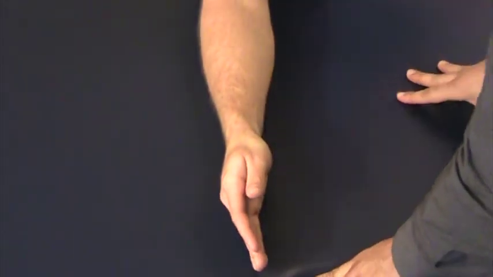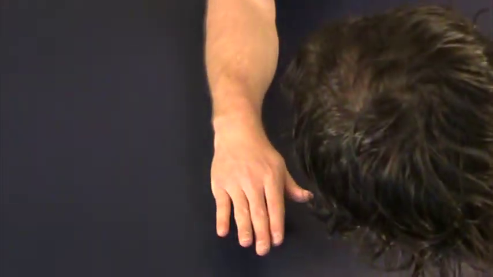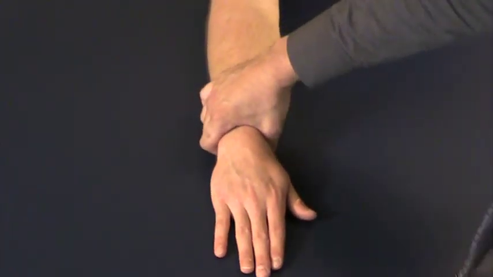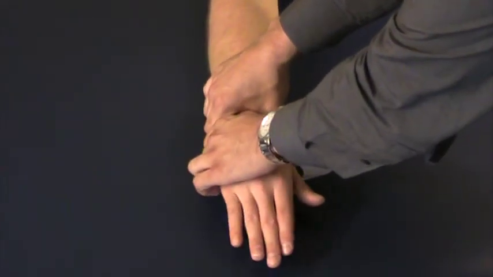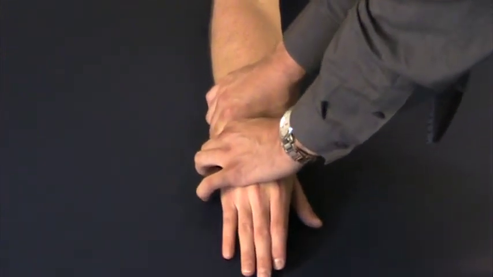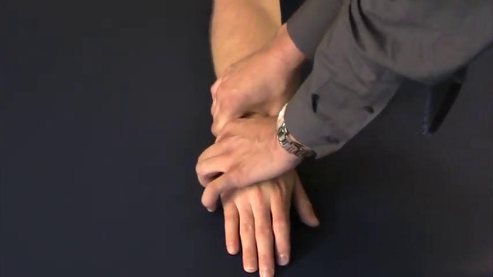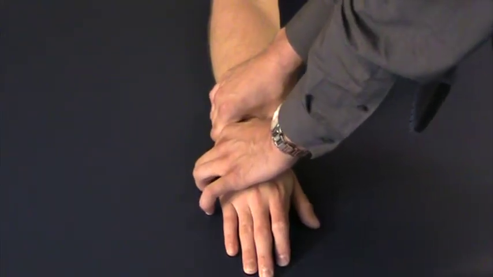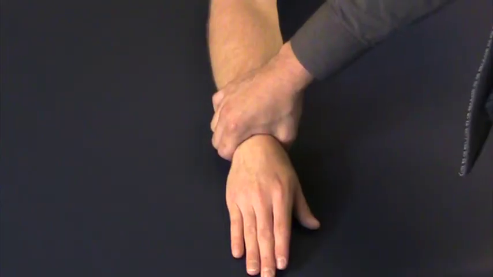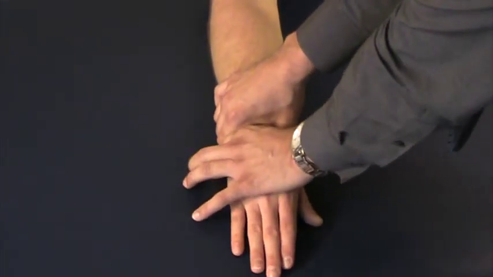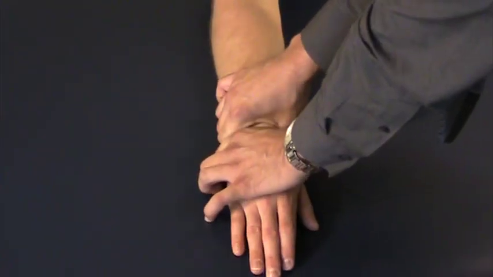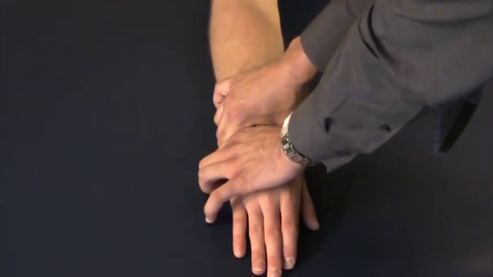Very good. All right. And then I can turn his hand over and I can do the same thing, just looking at the dorsal and palmarly directed or volarly directed forces, otherwise known as APs or PAs, at the same joints. So here I'm stabilizing the distal radius. Now I'm going to be stabilizing at the proximal row of carpals, grabbing the distal row of carpals, and again providing a posterior to anterior and anterior to posterior force, assessing for patient pain.